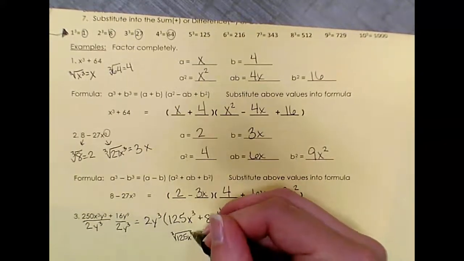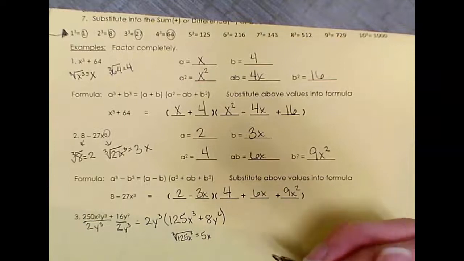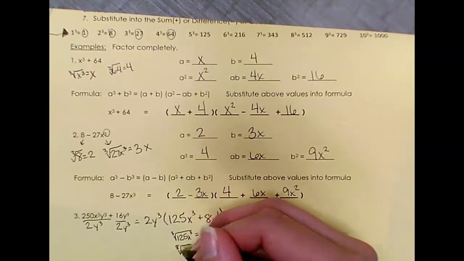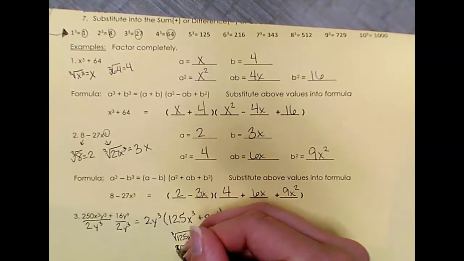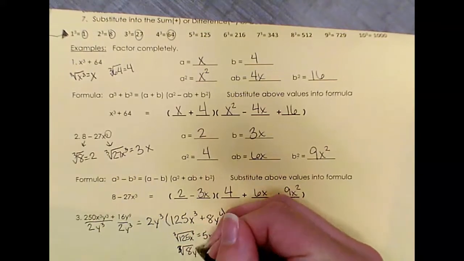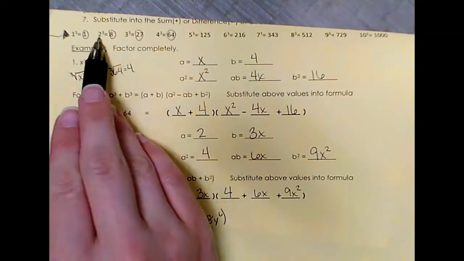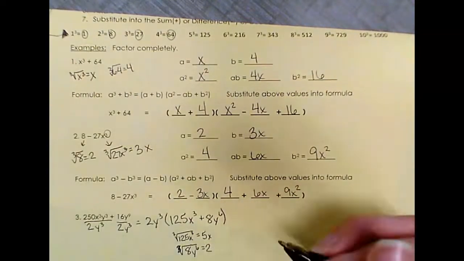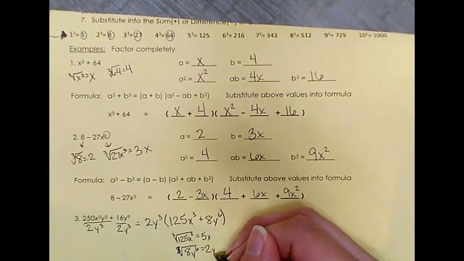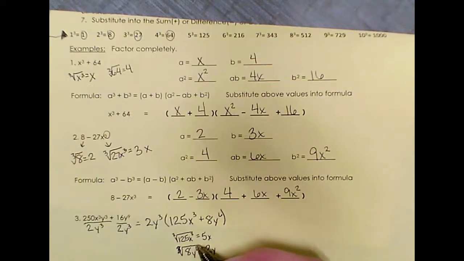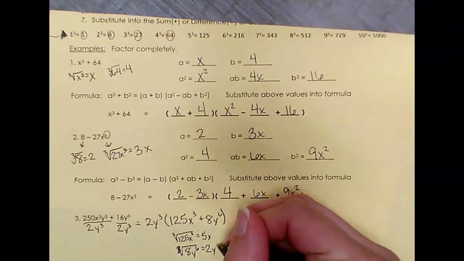The cube root of x cubed is x. If I cube root 8y to the power of 6, the cube root of 8 is 2. The cube root of y to the power of 6, well, what's 6 divided by 3? 6 divided by 3 is 2, so the new exponent is 2.